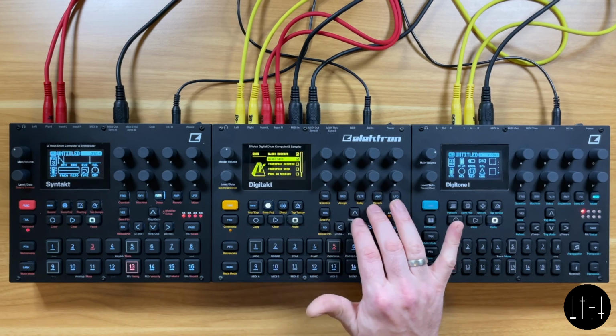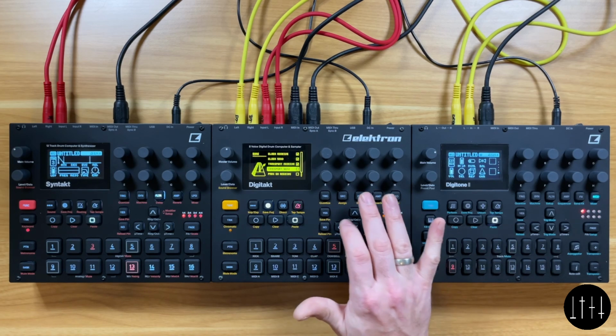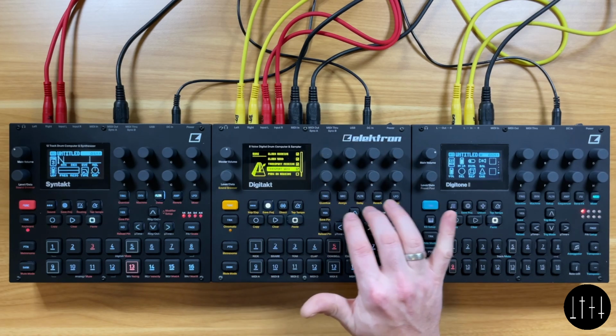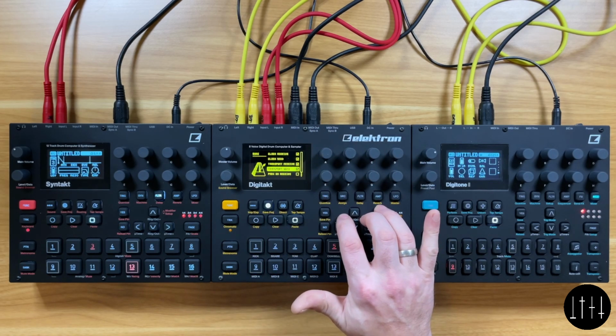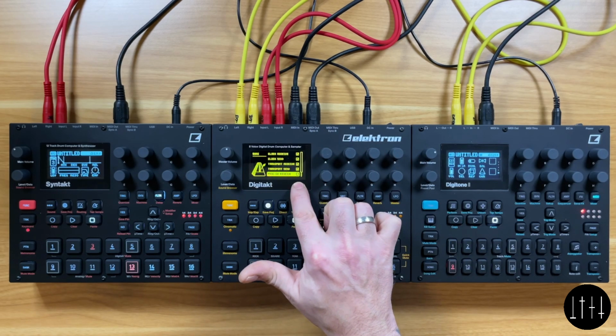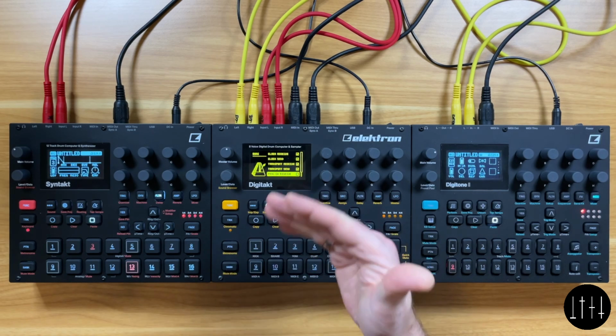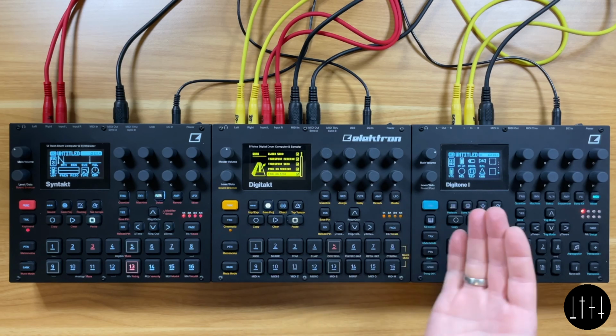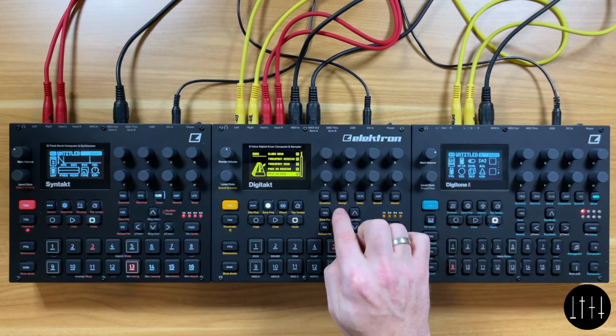Clock send must be on. Everything here must be set to on, so every little box here has a mark on it, or has to have a mark on it. Program change receive means it receives the pattern changes, yes. And program change send sends it further to the next machine. So everything here must be set to on.